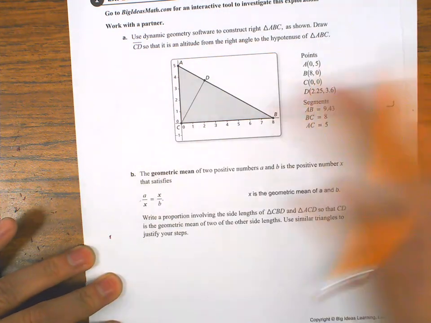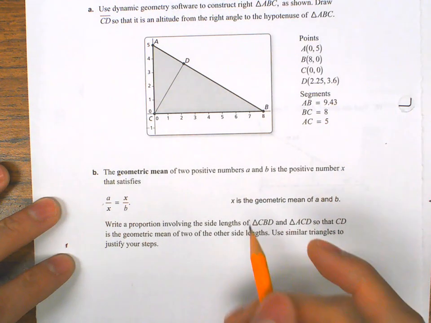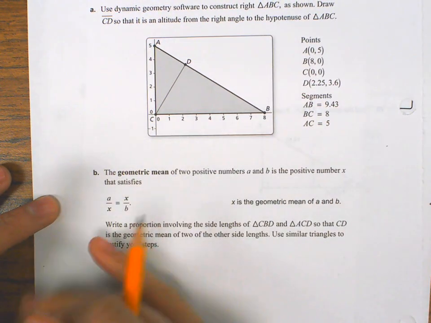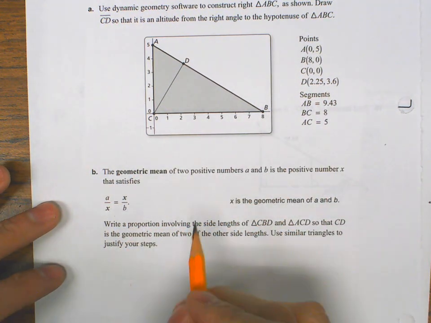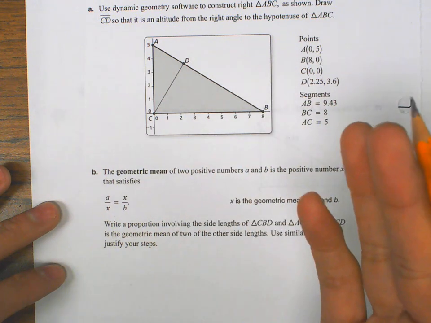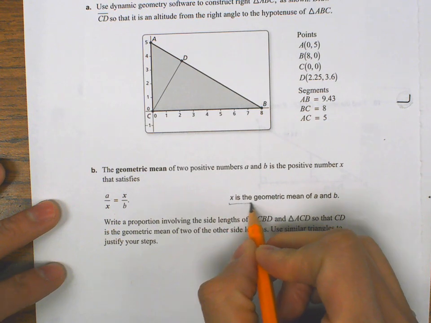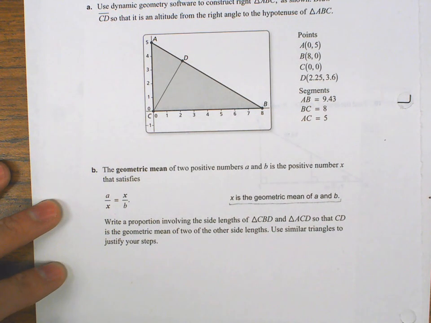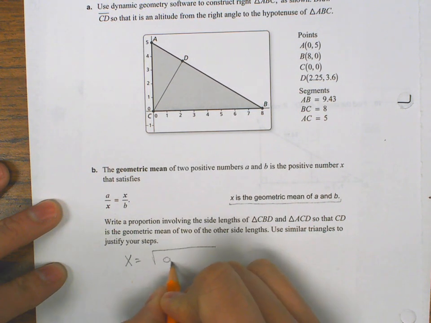Once you're ready, please go back to page 252. Now we're not going to do much on this page, but I do want to explain what a geometric mean is. We have talked about arithmetic means before in pre-algebra, and that is when you add two numbers together and then divide by 2. The geometric mean works almost the same idea, but instead of adding, we're going to be multiplying, and instead of dividing by 2, we're going to be taking a square root. So anytime we discuss the geometric mean between two numbers, it is basically the square root of their product.